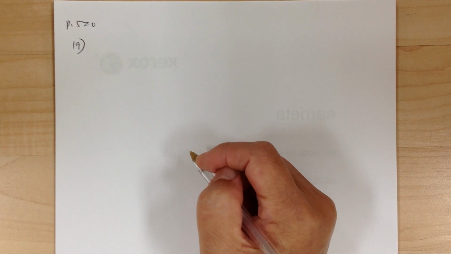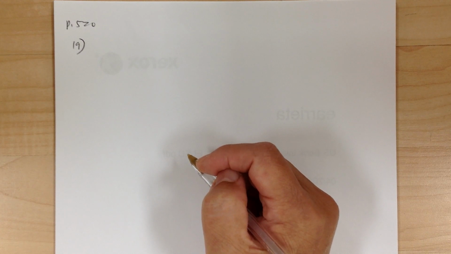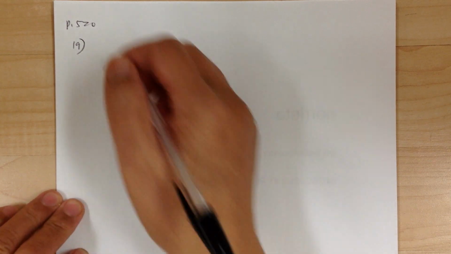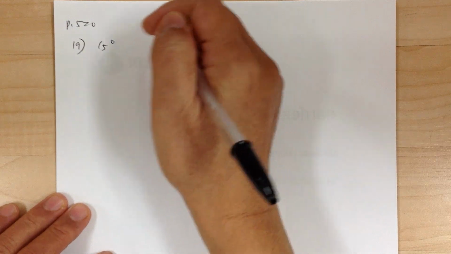Okay, so A, name two angles, one positive, one negative, that are coterminal, and B, give a formula for the measure of all angles coterminal with the given angle. Okay, so it's 15 degrees. So A.